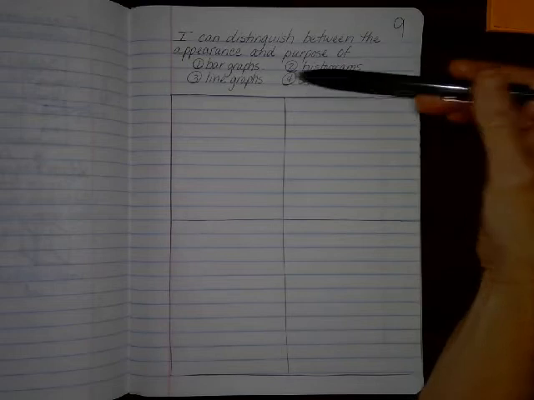Okay guys, this week we are going to be working on graphs, and so scientists use graphs for many different reasons. Each type of graph has kind of its own specific purpose, and so we're going to narrow it down to 4 really common types of graphs used in science.